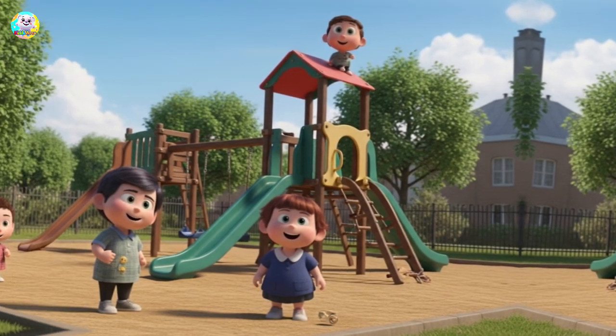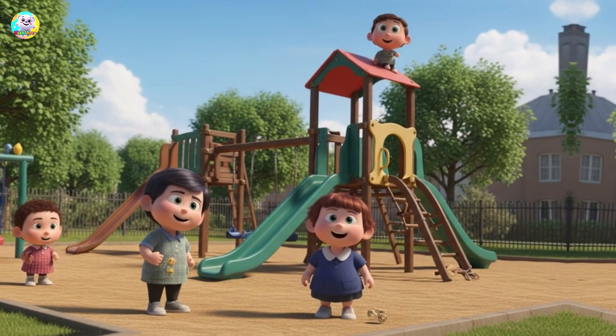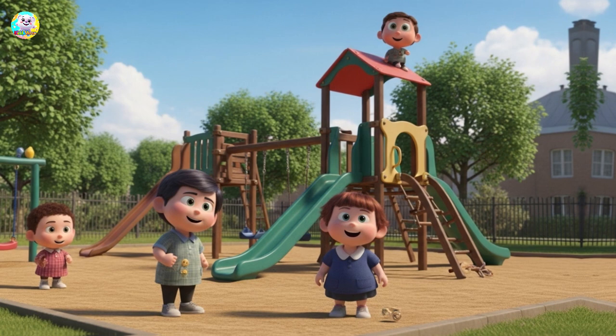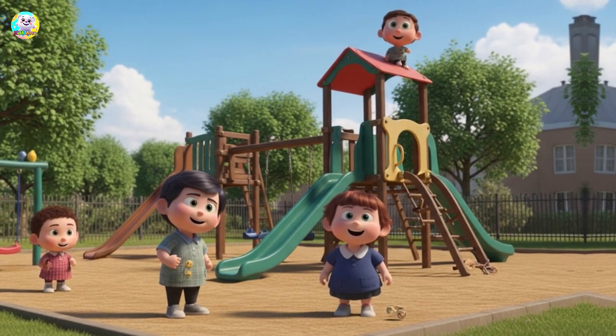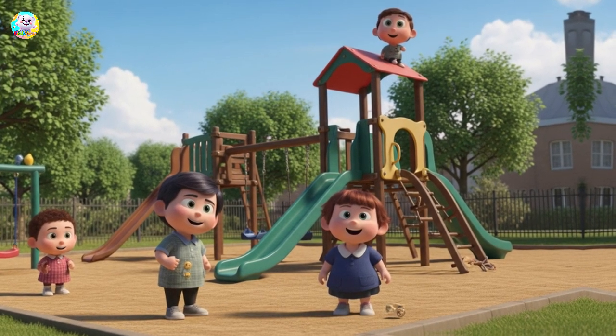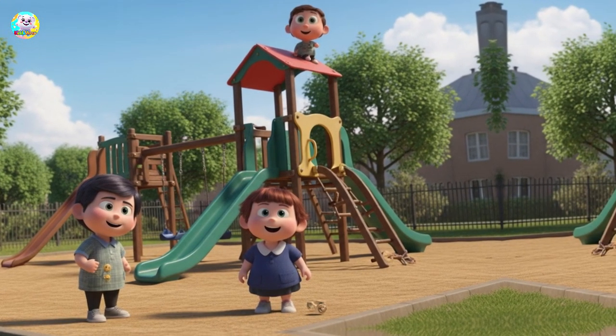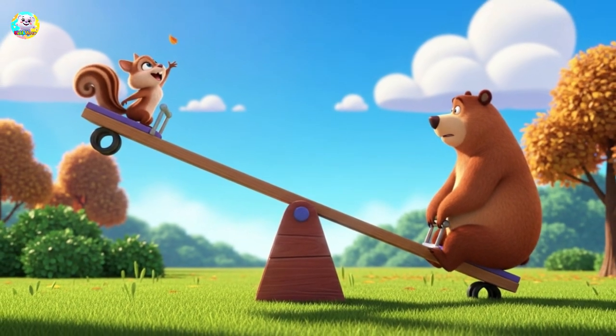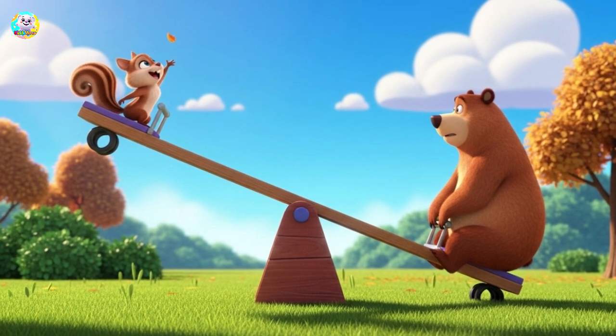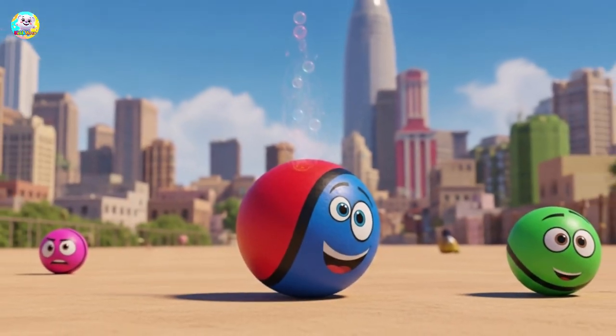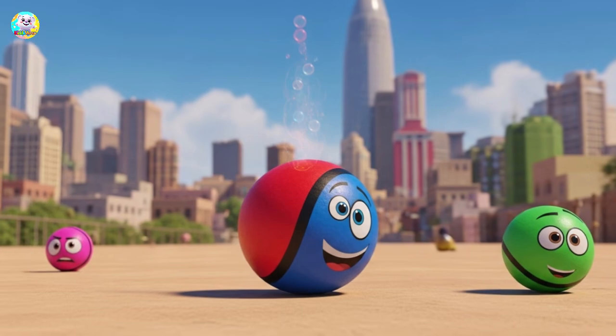Hi, playground pals. Let's climb and run. Learn A to Z with fun in the sun. A is for airplane, slide zooming way down. B is for ball, bouncing all around.